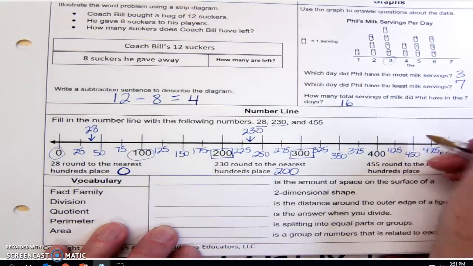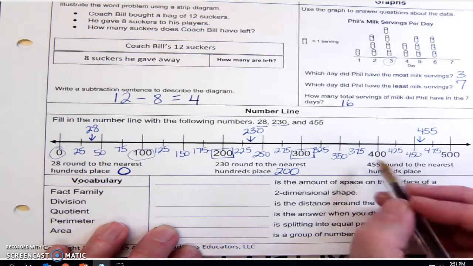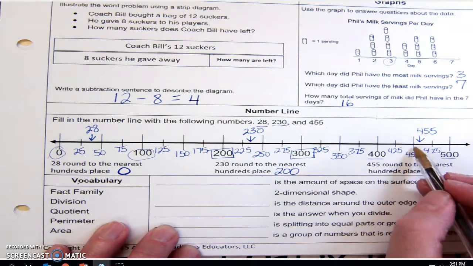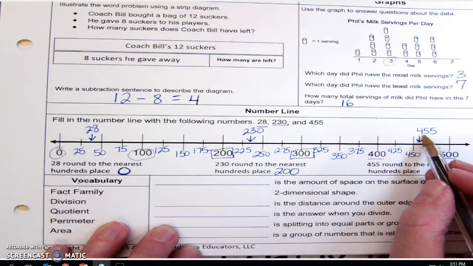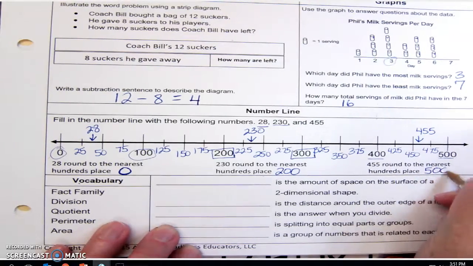The 3 right here tells me that, the 30, because it's less than 250. And then 455 will come here after the 450. And rounded to the nearest hundred, between 400 and 500, 455 is past that halfway point, so it's going to go round up to 500.